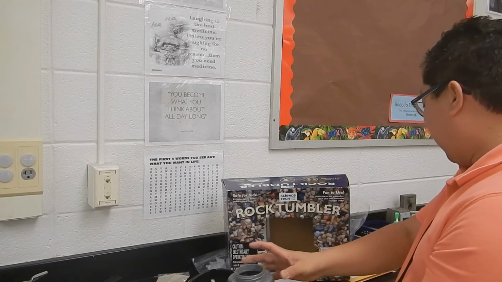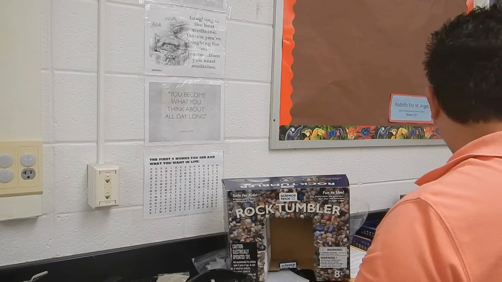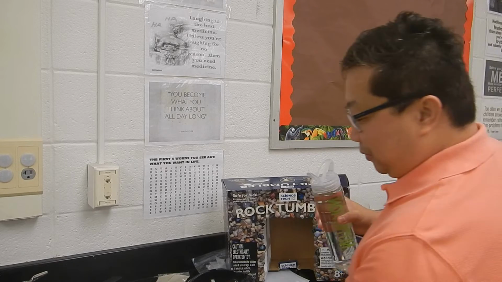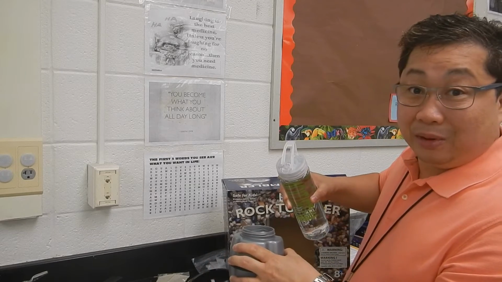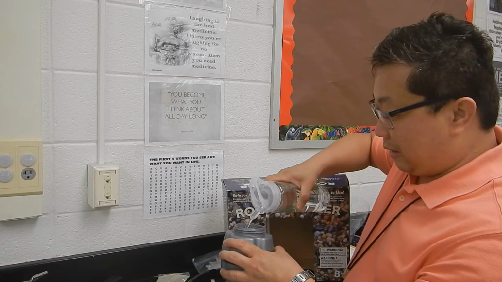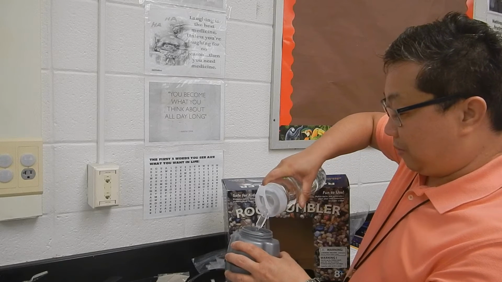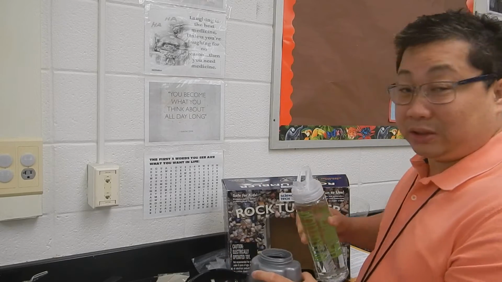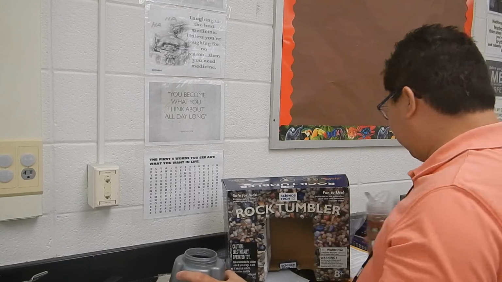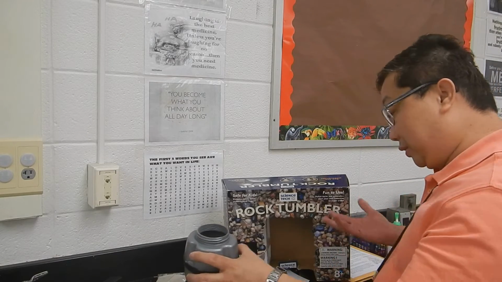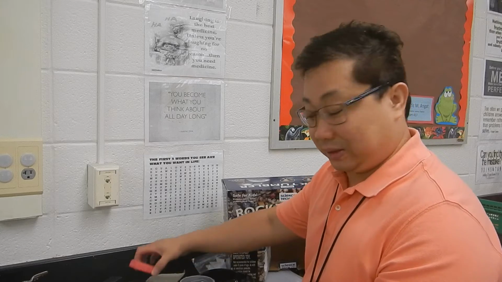Then I'll put some water in it. Okay, let me just run and get that water. Okay, so I'll put some water. Now this will simulate the water in the river. As you know, weathering happens primarily because of water, except in the desert, of course. In the desert, it happens mainly because of wind, and of course, the sand that the wind blows.